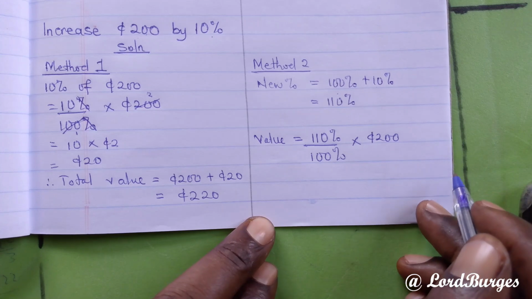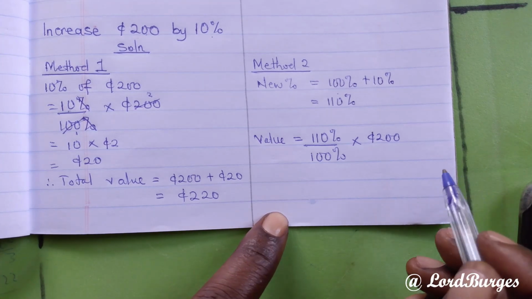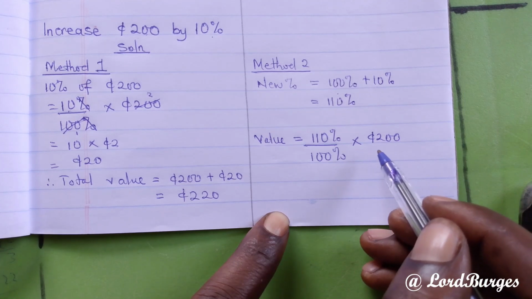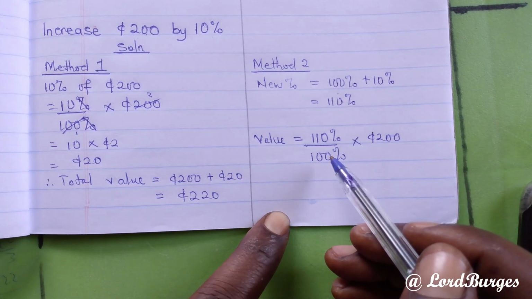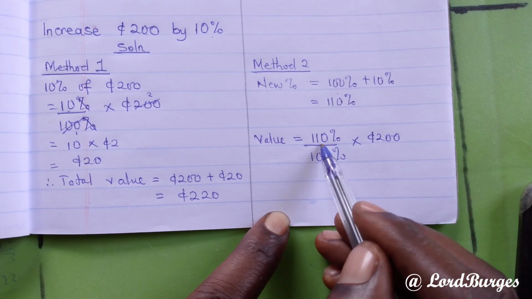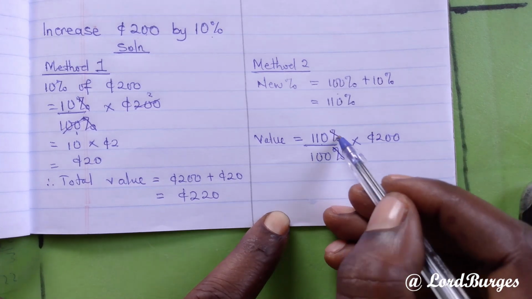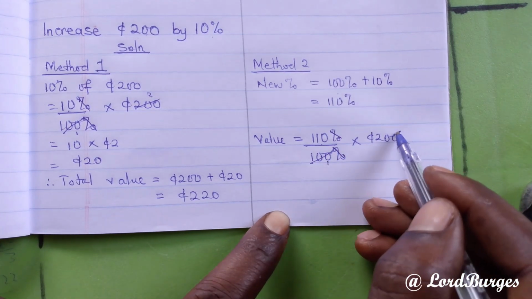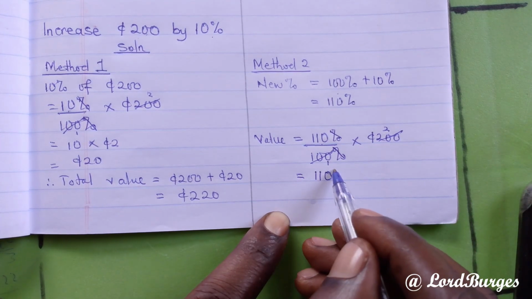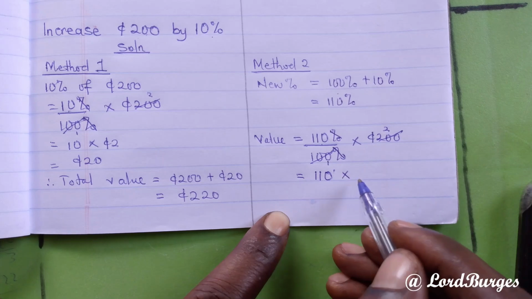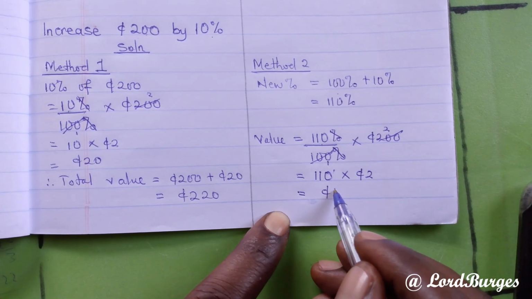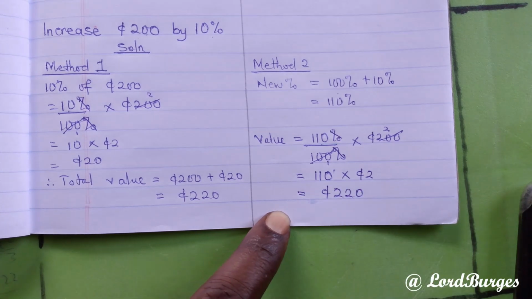So at first, the original value, which is 200 cedis, its percentage is 100, but now I have increased it by 10%, so I would be working at 110%. This will reduce that 100 into itself 1, 100 into this 2, so I would be having 110 by 2 cedis, which is giving me 220 cedis.